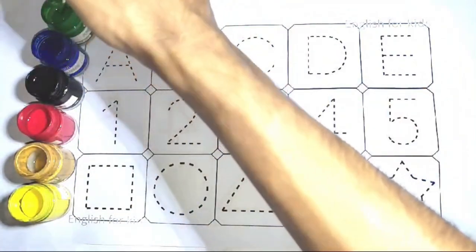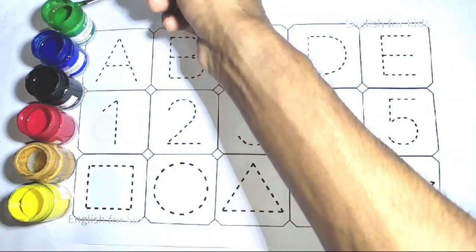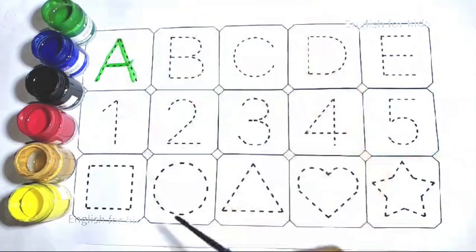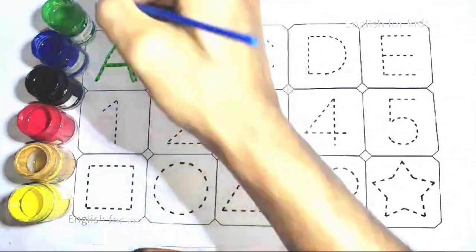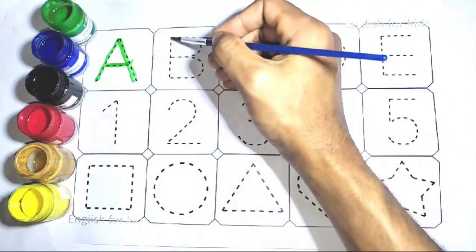First we draw the letter of A. And now we use green color. Kids, now we draw the letter of A. A for apple, A for ant. We again use green color and now we draw B.